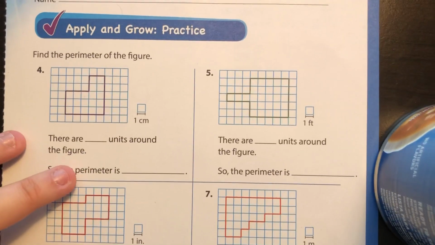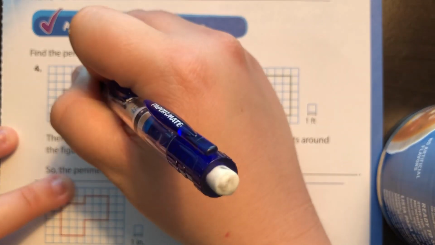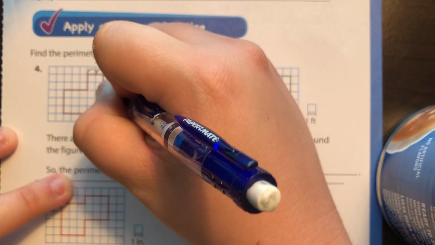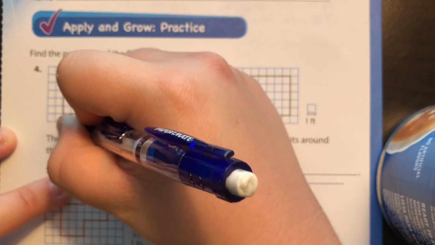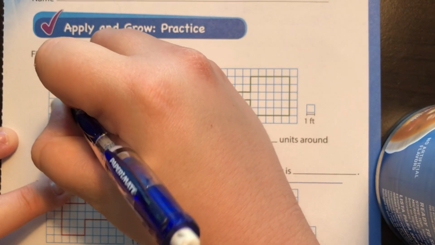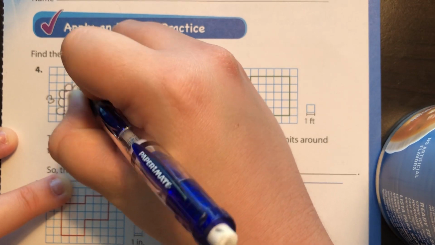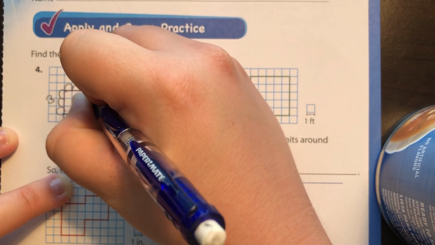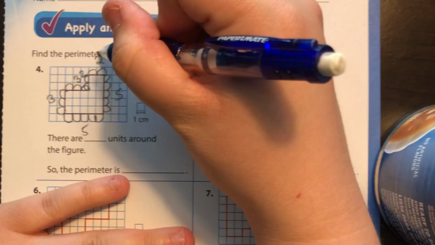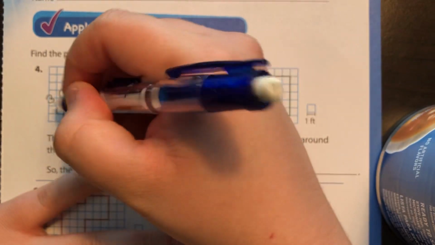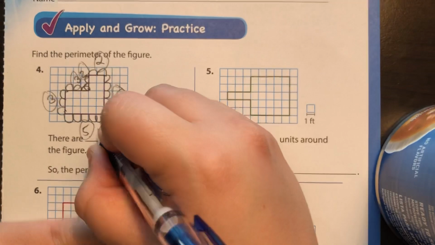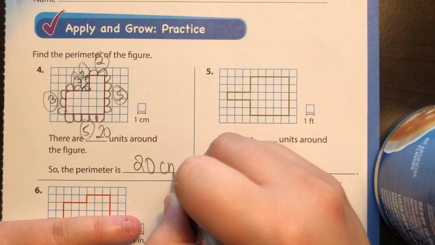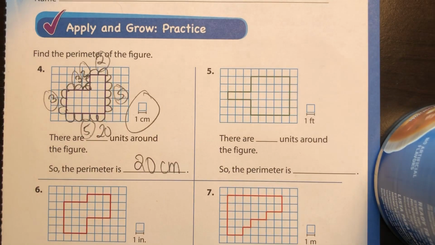Okay, number 4, finding the perimeter of this figure. So I'm going to start up here. That's 2. 1, 2, 3, 4. There's 5 here. 1, 2, 3, 4, 5 here. 1, 2, 3 here, and then 1, 2, 3, and then these 2 on the side, let's not forget them, 1, 2. So 2 and 5 make 7, 7 and 5 make 12, 12 and 3 make 15, 15 and 3 make 18, 18 and 2 make 20. So it is 20 centimeters, and I know it's centimeters because of that.